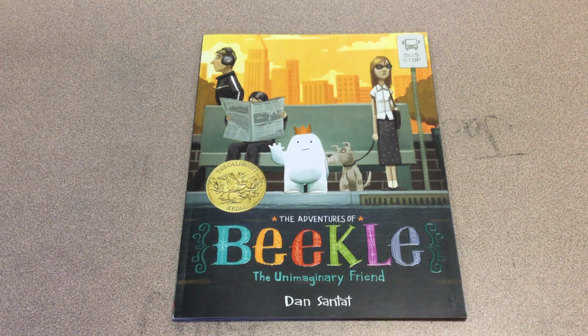There are 3 different ways that we read in kindergarten. We read the words, we read the pictures, and we retell a story that we know. Today we're going to talk about reading the pictures. Reading the pictures is an important thing to know how to do.